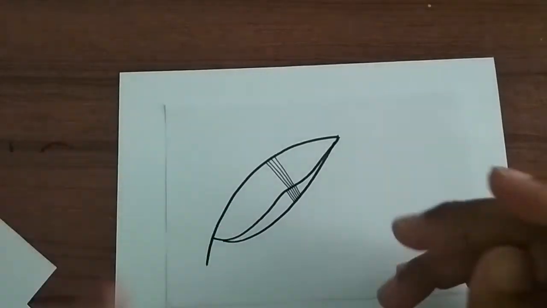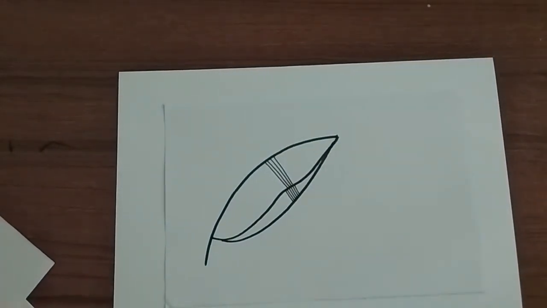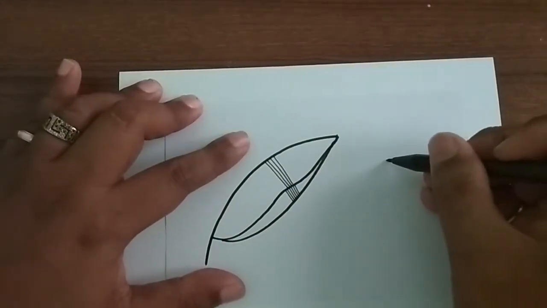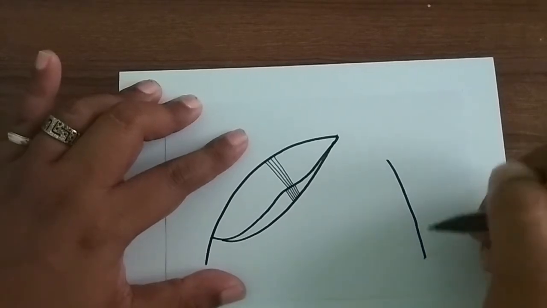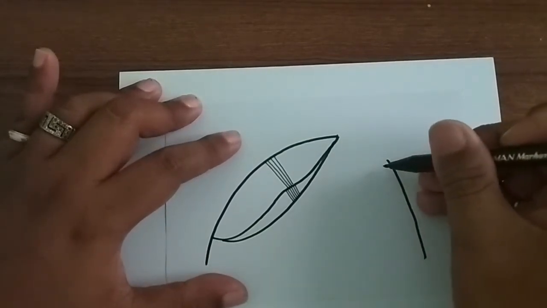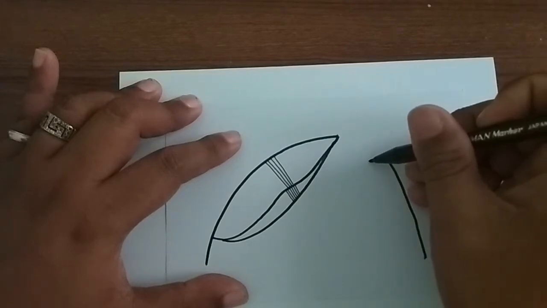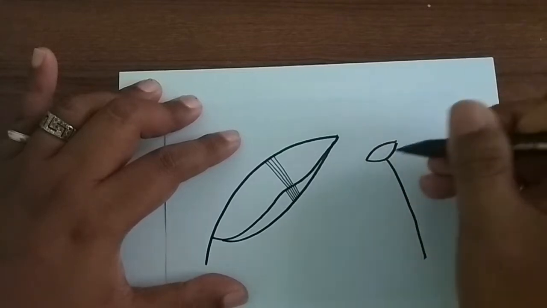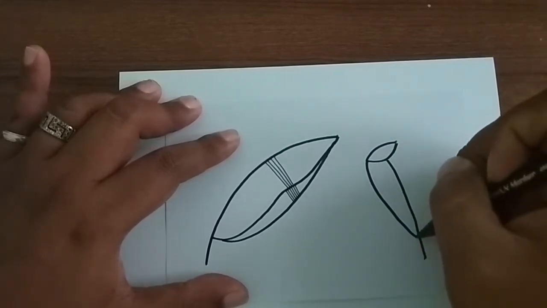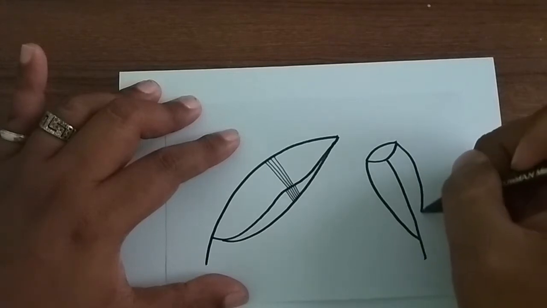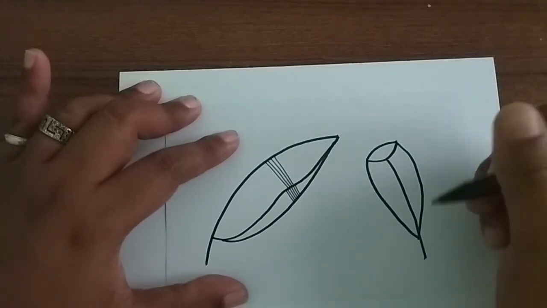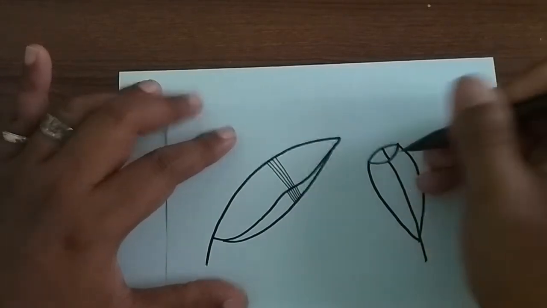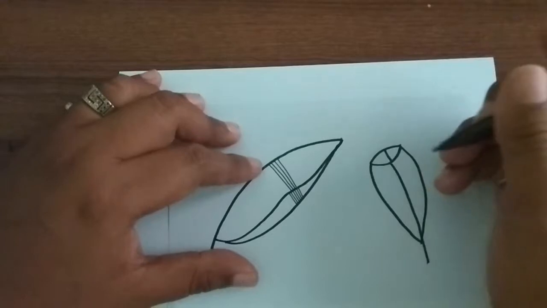Sometimes you can also see something like this. I hope I draw it right. So okay, maybe it should be like this. So it's like this.